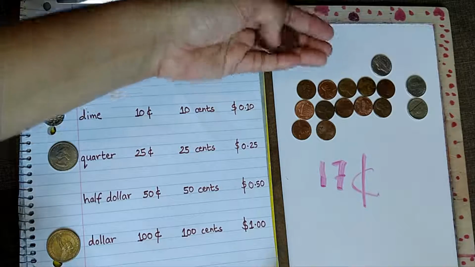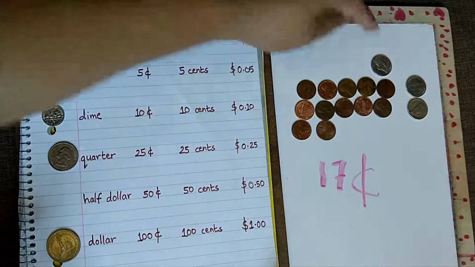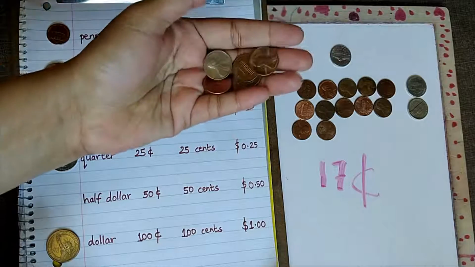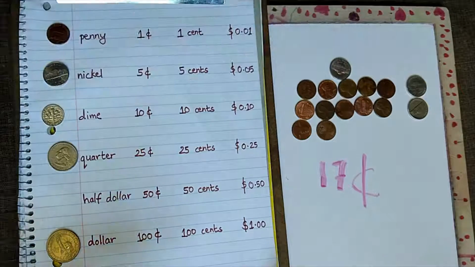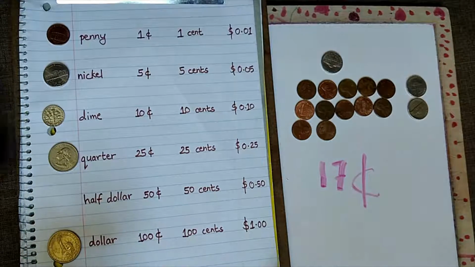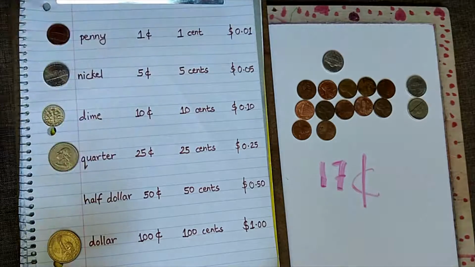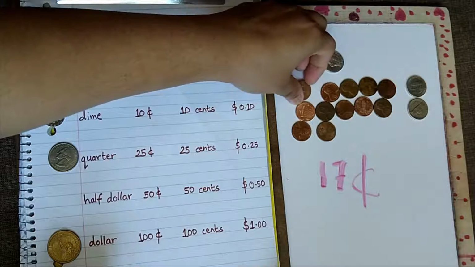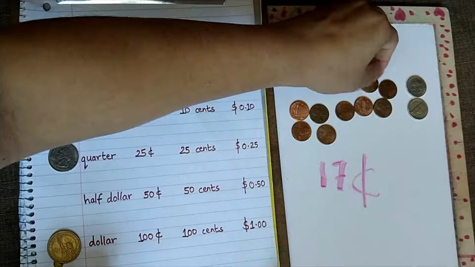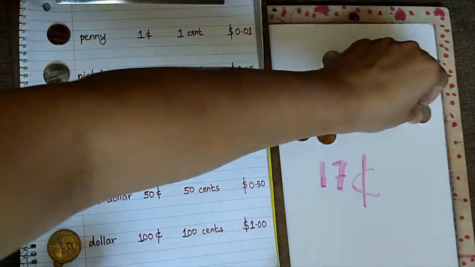So we replaced 5 pennies with 1 five-cent coin, that is a nickel. In the same way, we will replace these 5 pennies with 1 nickel. So here you go.